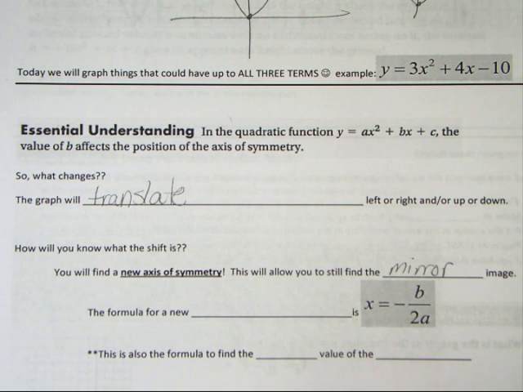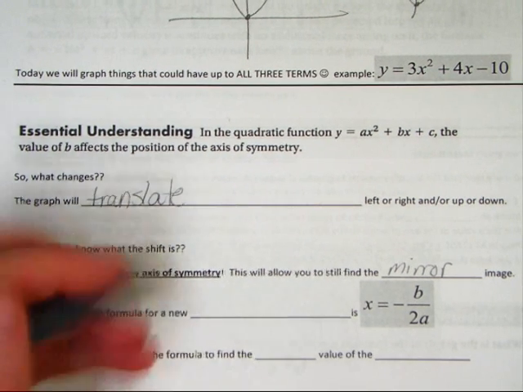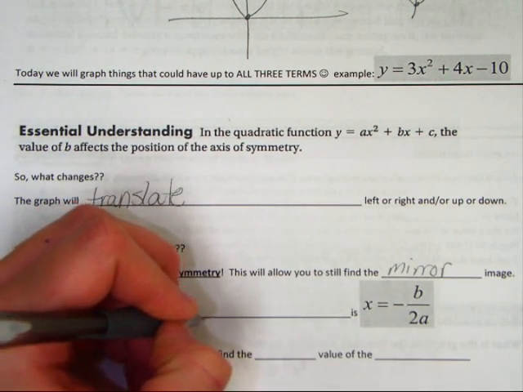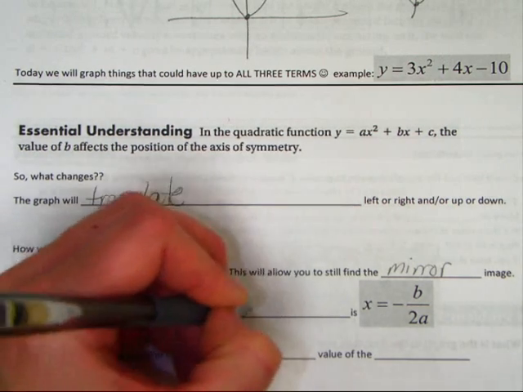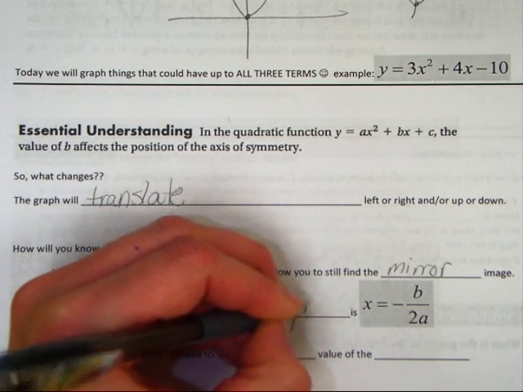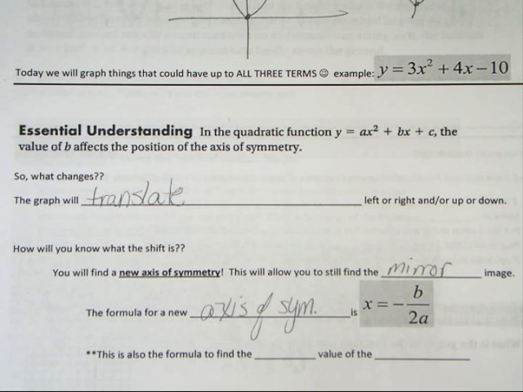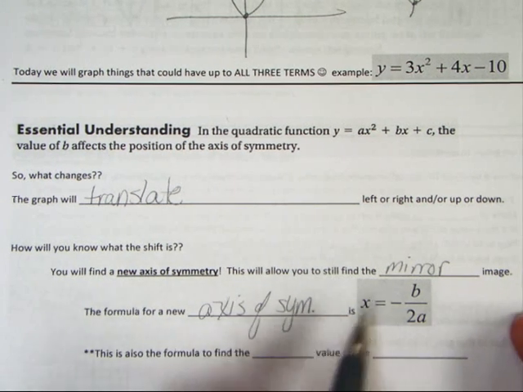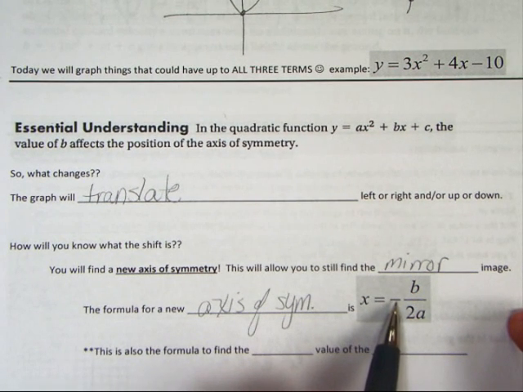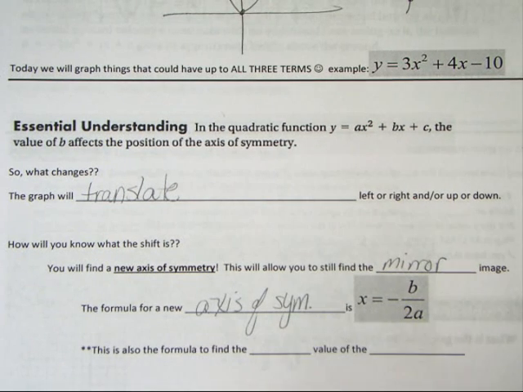Now, the formula for finding the axis of symmetry, and this is the formula for a new axis of symmetry, is x equals opposite b, okay, see that negative sign? That means opposite b over 2a.